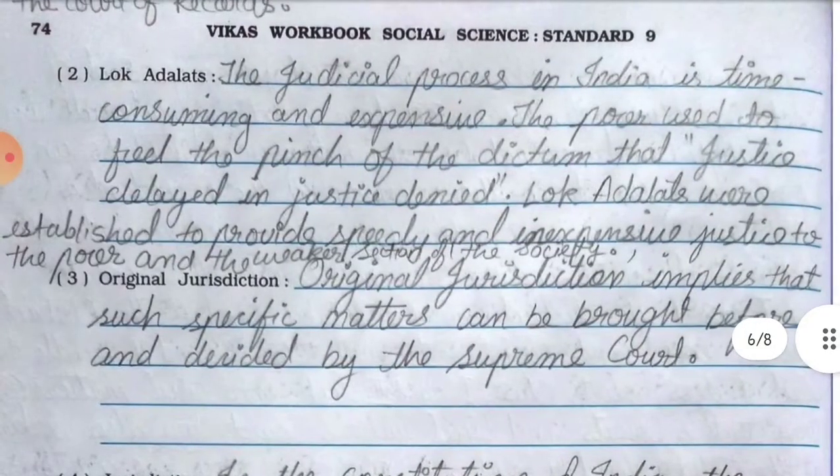Next, number 2. Lok Adalats. Answer. The judicial process in India is time consuming and expensive. The poor used to feel the pinch of the dictum that justice delayed is justice denied.